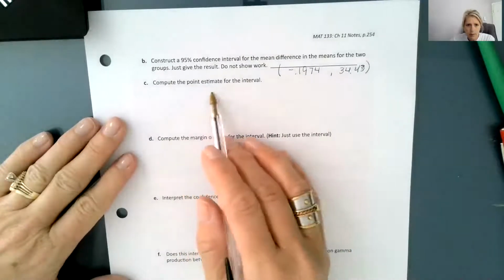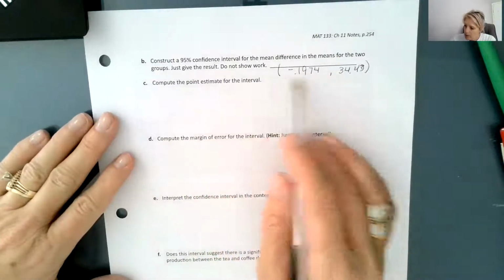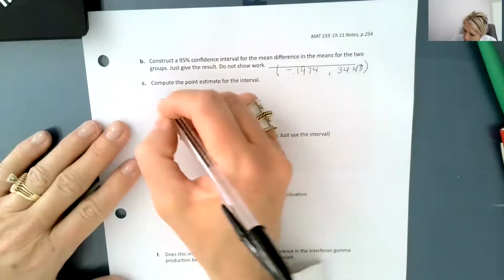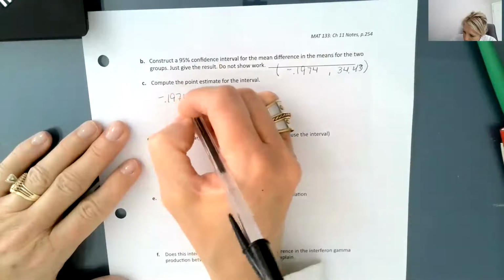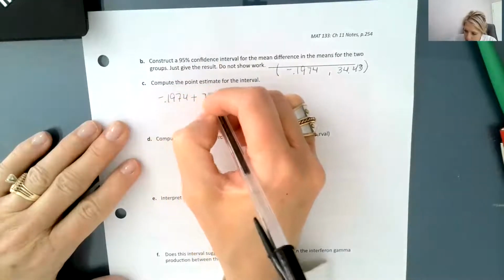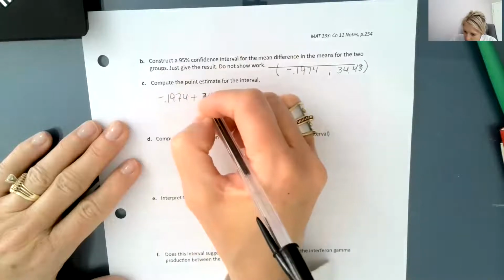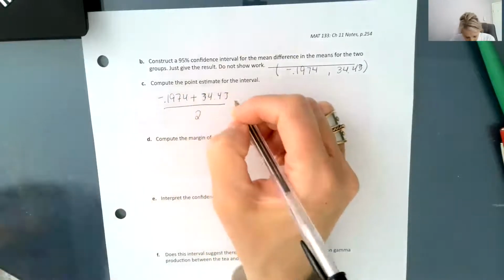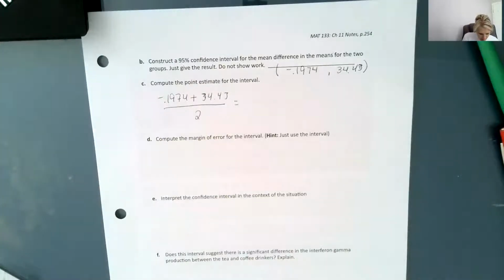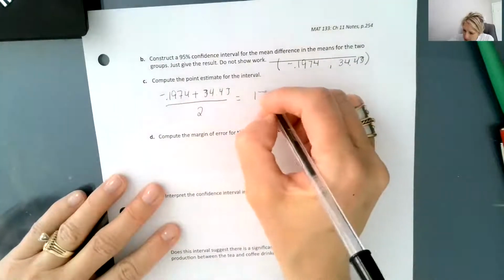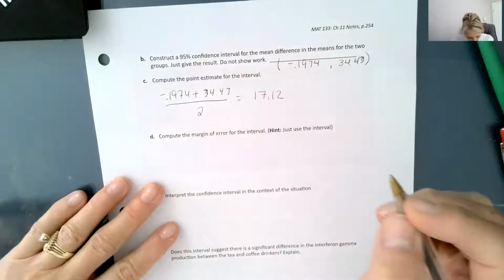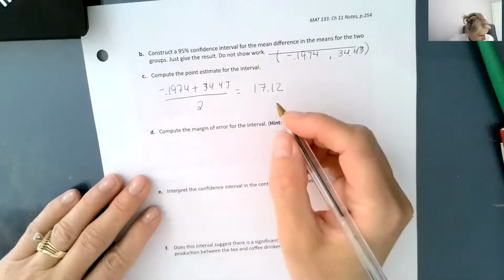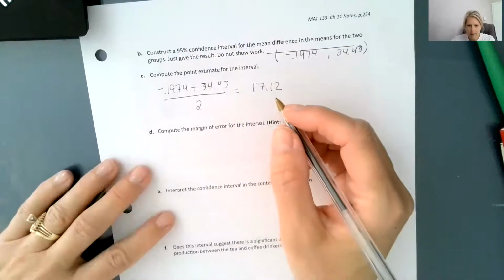It says compute the point estimate for the interval. So to do that, we can add our upper and our lower, negative 0.1974 plus 34.43 divided by 2. And our point estimate comes out to be approximately 17.12 or 17.116, I think is around there.